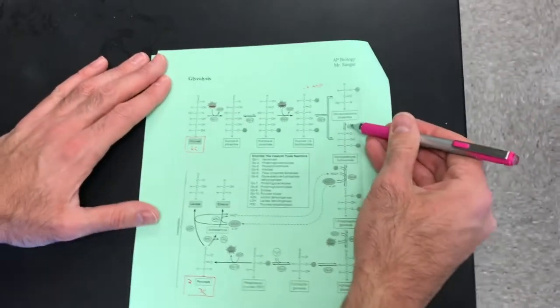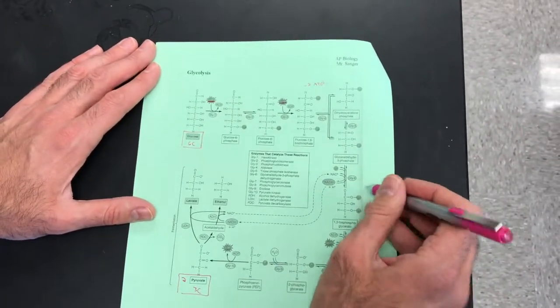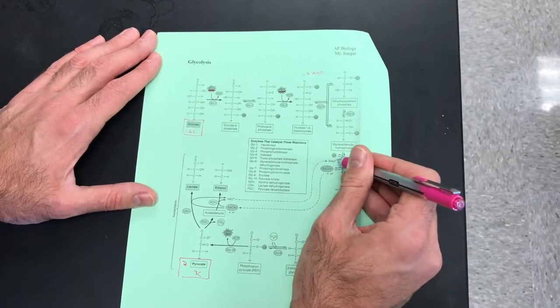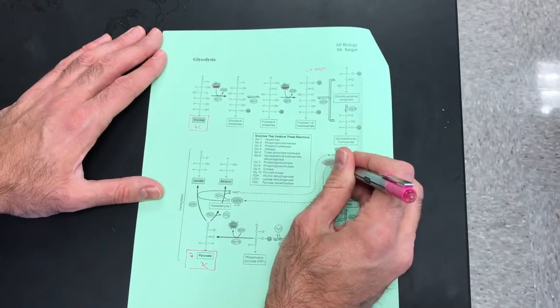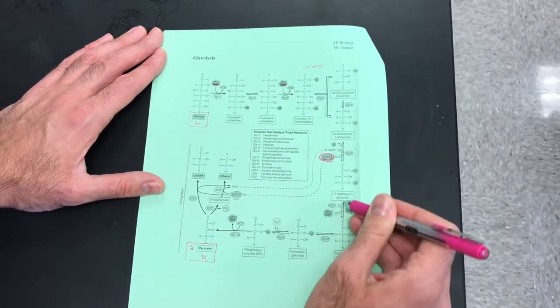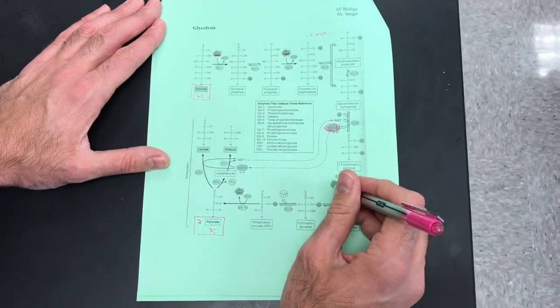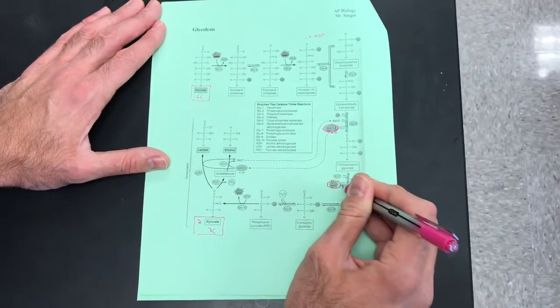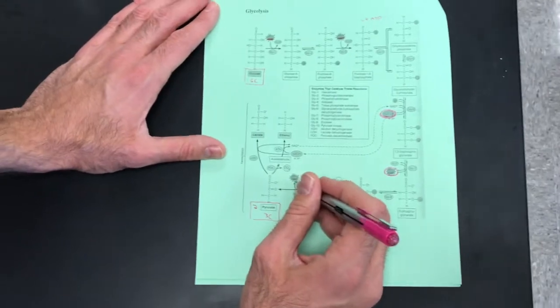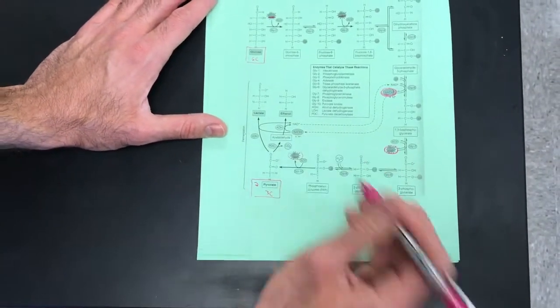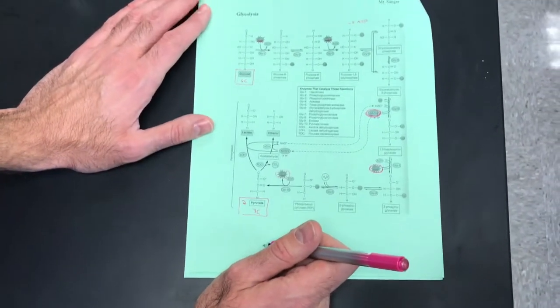So then if we go back to this page, we can see that a series of other reactions take place. We can see that NAD plus is put in to form NADH. We can see that ADP and phosphate combine to make ATP. And we see ADP and phosphate down here combined to make ATP. And so we can model that over here.